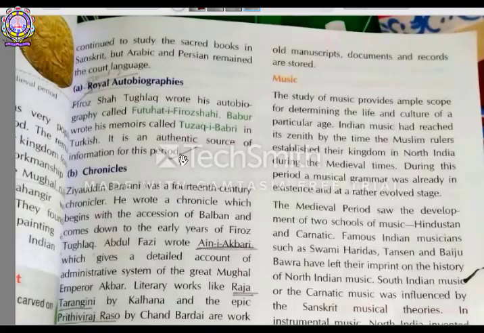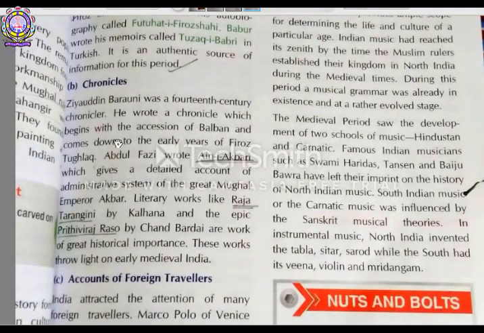And authentic, there is a word authentic, means truthful, faithful. Truthful means vishwasniya, on which we can believe. Okay, next is chronicles. What are chronicles?